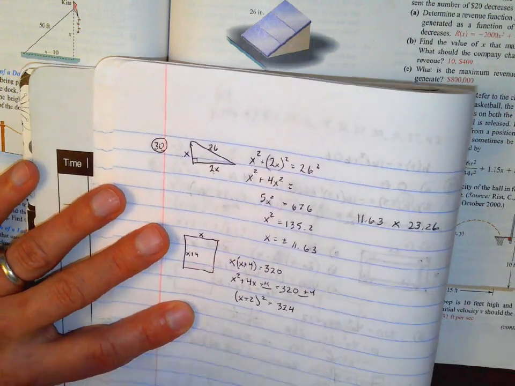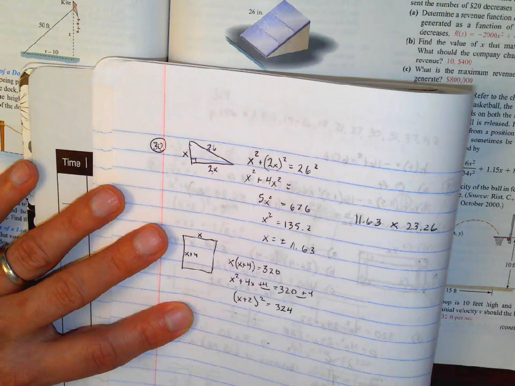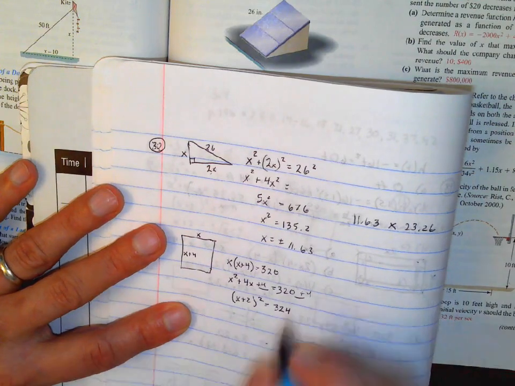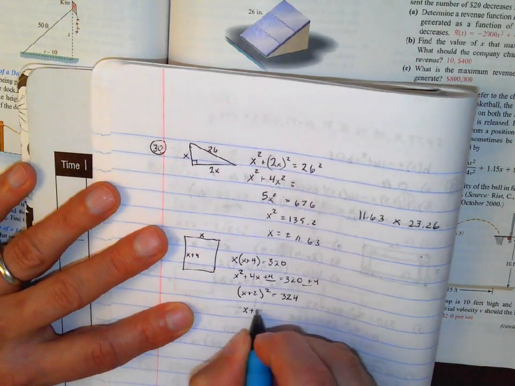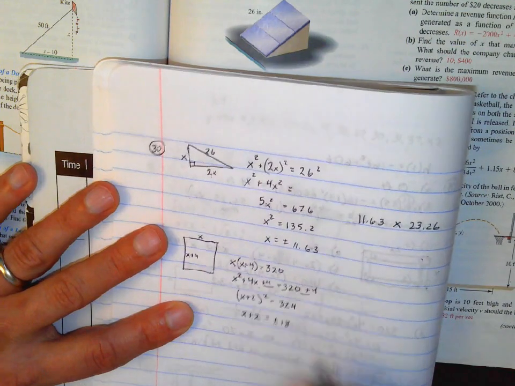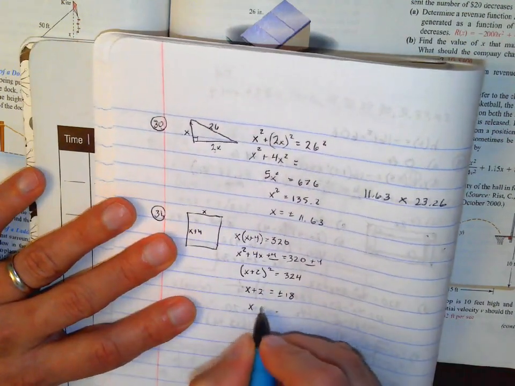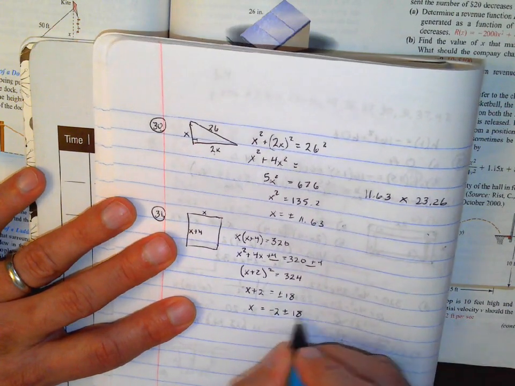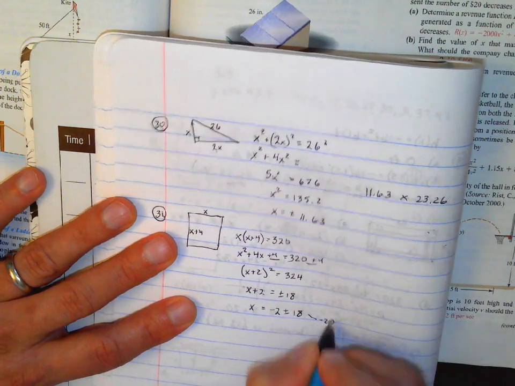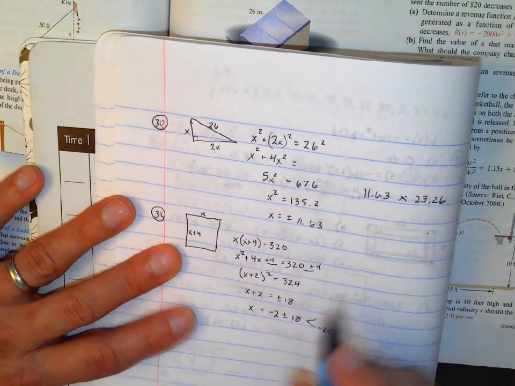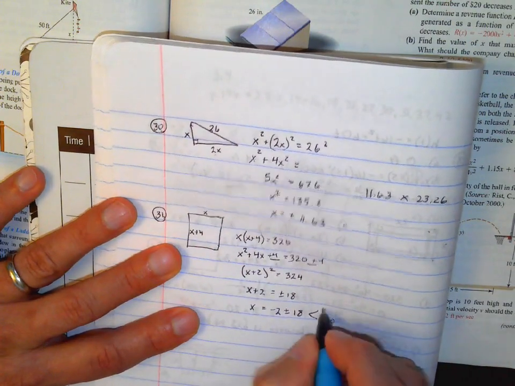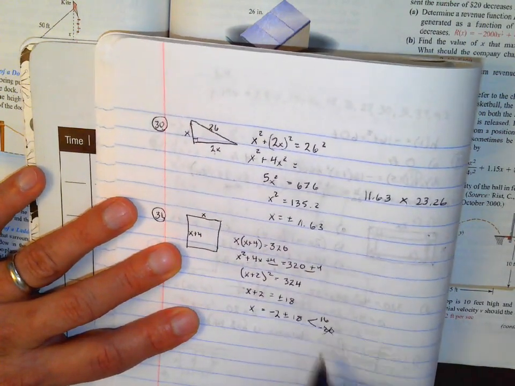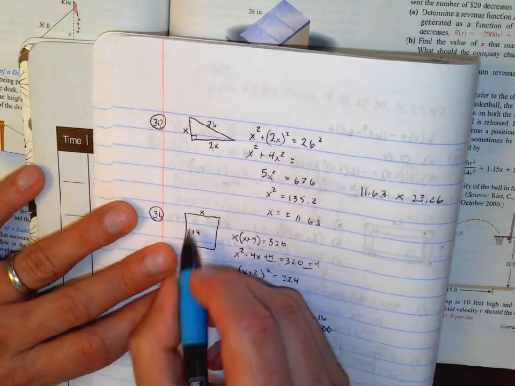And if I take the square root of 324, that gives me 18. So we know that x plus 2 is equal to plus or minus 18. Subtract the 2 over, and it would be negative 2 plus or minus 18. Negative 2 minus 18 would be negative 20, which we know won't work for a distance. Negative 2 plus 18 would be 16. Okay, so I know this is 16 by 20 basically.